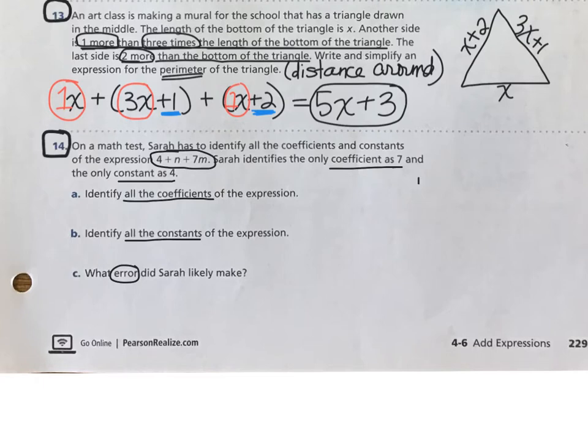They may be coefficients or constants, or we may have some of each. So let's go ahead and look again at the expression. The 4 does not have a variable with it, which means this is a constant. The n is a variable term, so it should have a coefficient. And 7m is a variable term, so it also should have a coefficient. The question is, what is that coefficient?